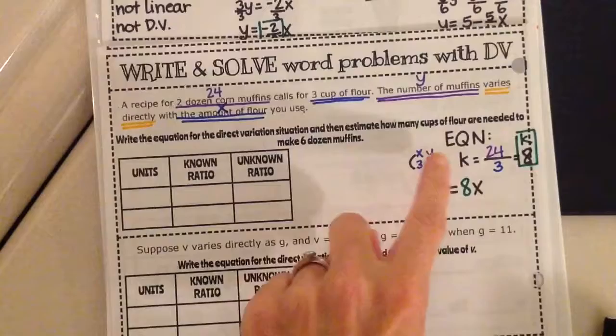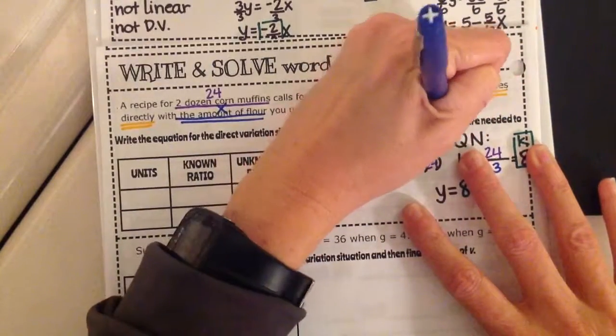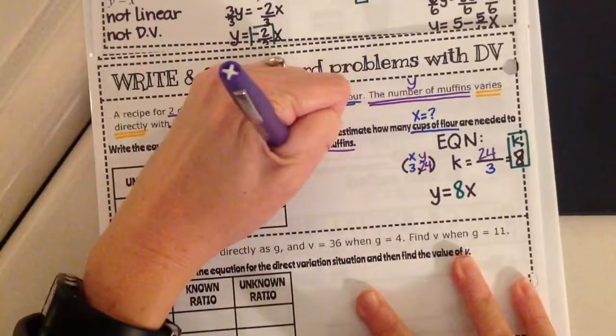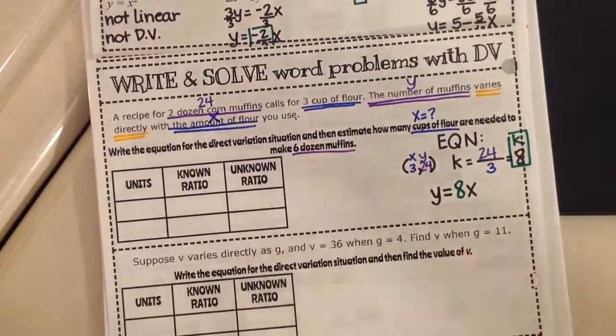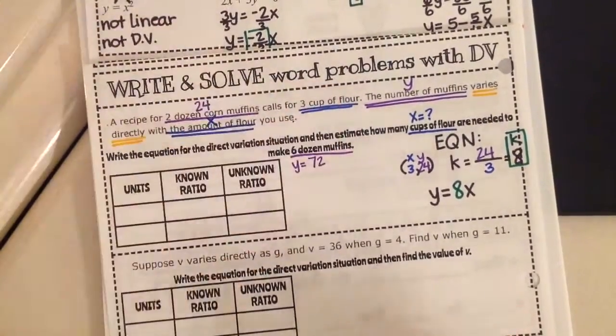Okay, cups of flour, those are my x values. So I'm trying to figure those out. So I know x is equal to question mark. And then it tells me that I have 6 dozen muffins. Well, how many is 6 dozen? So 6 times 12 is 72. So I know that y is equal to 72.